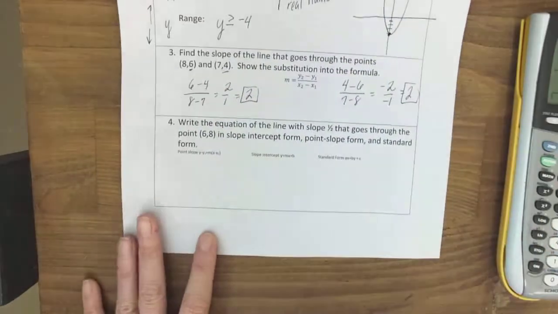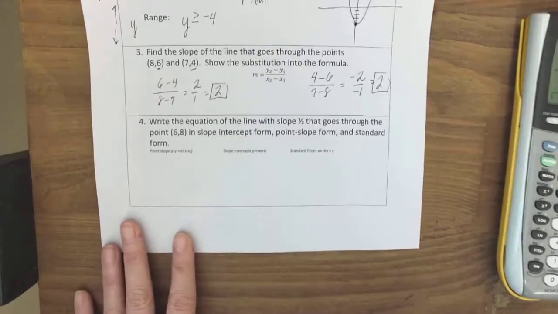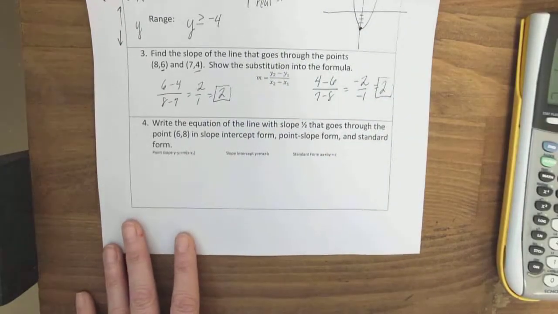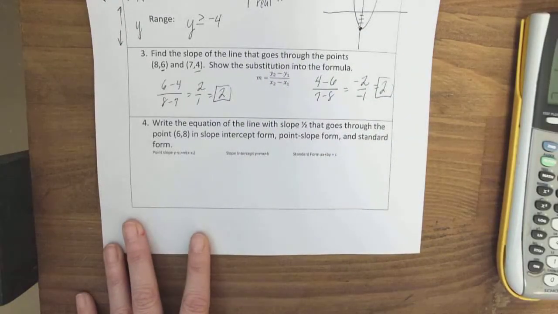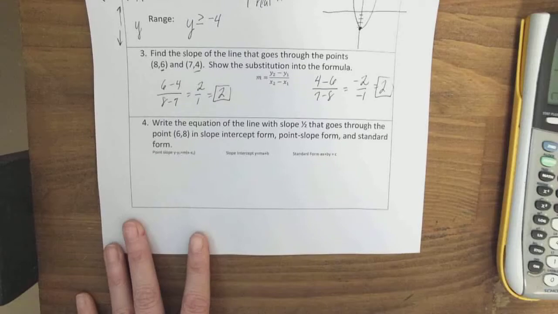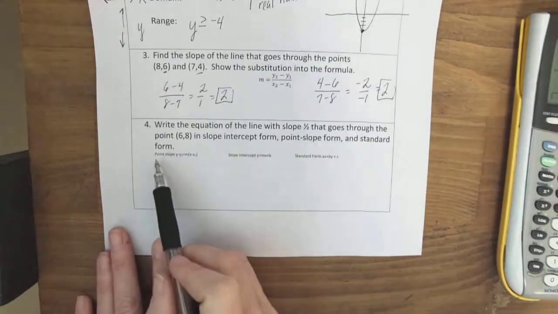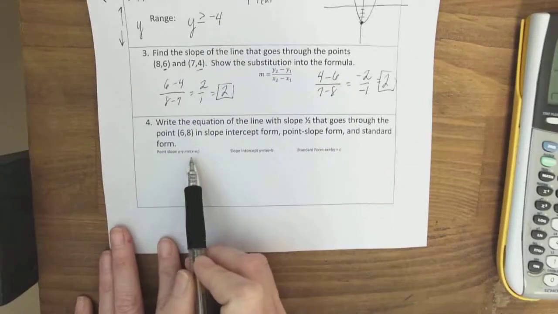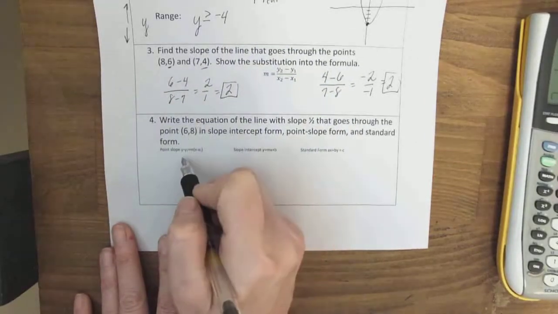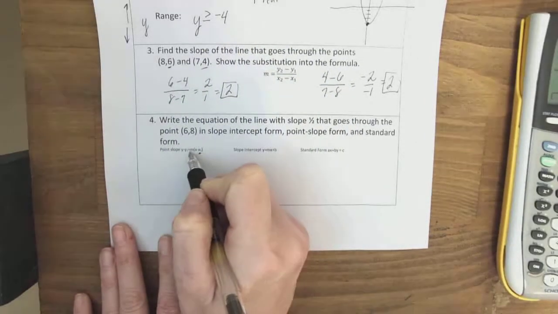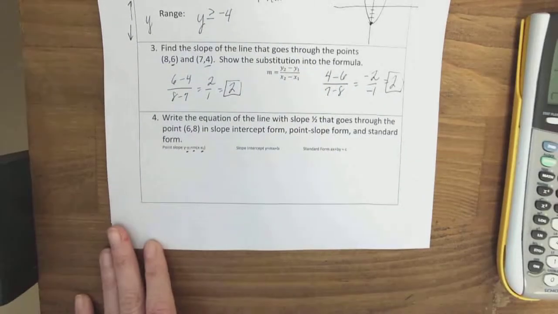Number 4, and the last one I'm going to do on this video, is the one that's involved the most. It says write the equation of a line with slope 1/2 that goes through the point 6, 8 in slope-intercept form, point-slope form, and standard form. I'm going to start with point-slope form. That's actually written on your sheet really small. You will plug in the point for the x1, the y1, and the slope is the m.